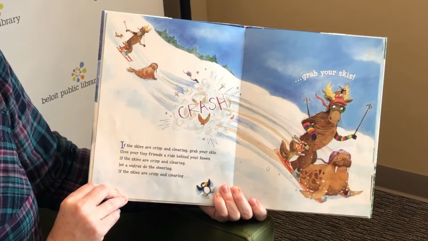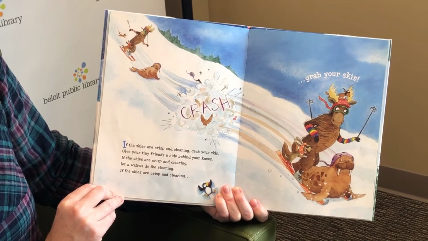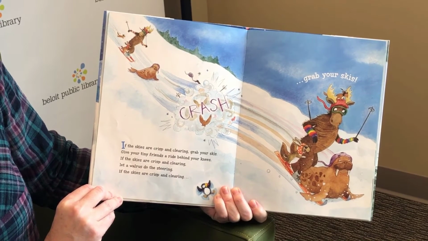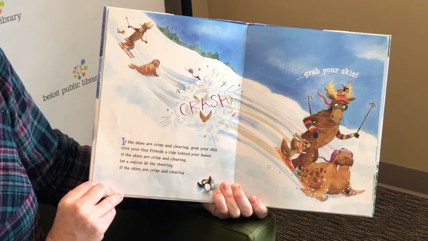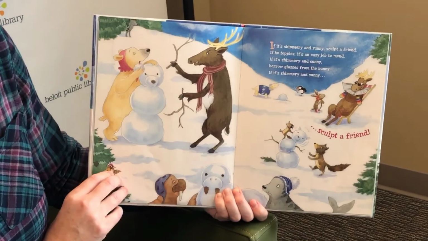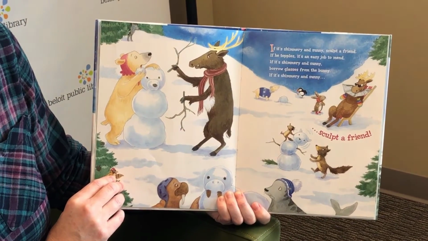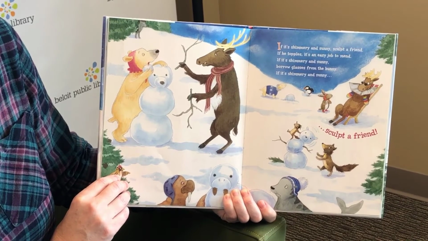If the skies are crisp and clearing, grab your skis. Give your tiny friends a ride behind your knees. If the skies are crisp and clearing, let a walrus do the steering. If the skies are crisp and clearing, grab your skis. If it's shimmery and sunny, sculpt a friend. If he topples, it's an easy job to mend.